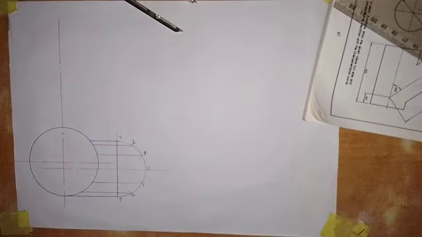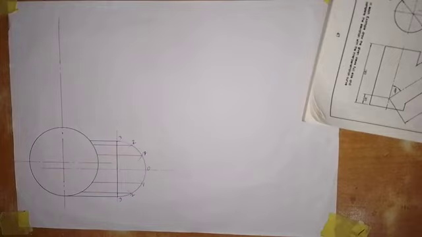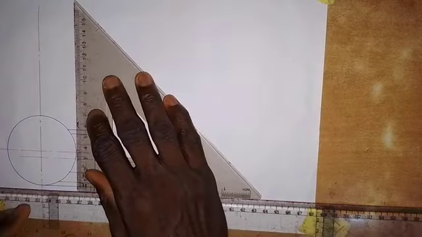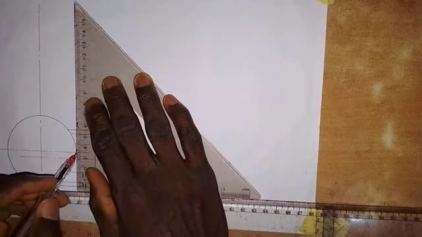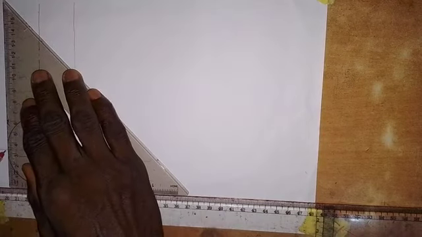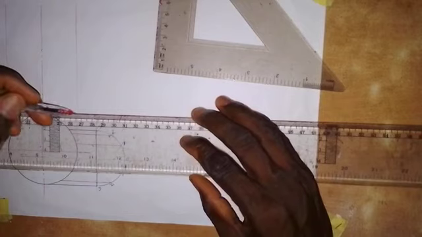Okay, so that is what we have in the plan for both the cylinders. So the next thing that we are going to do here is that we are going to draw the front view of the two cylinders. So I need to draw a vertical line from here. I'm coming to this side here, from this point of the circle, I will draw a vertical line. So then I come up a little bit and draw a horizontal line like this.